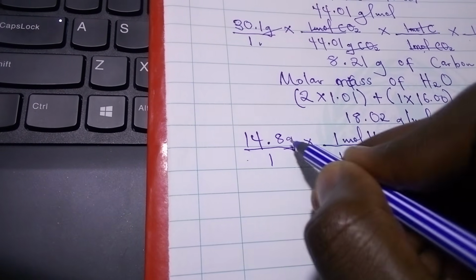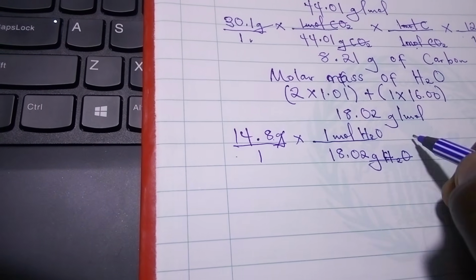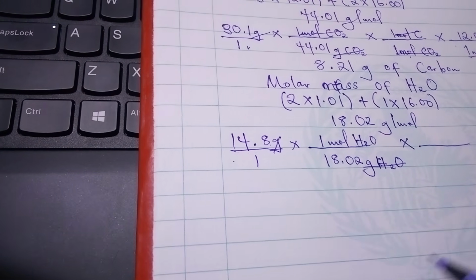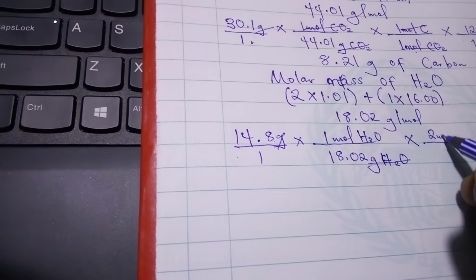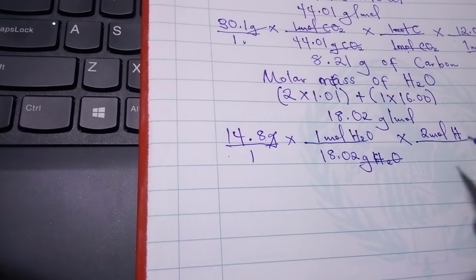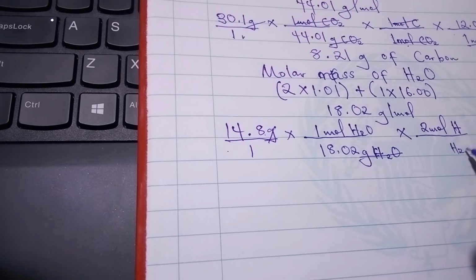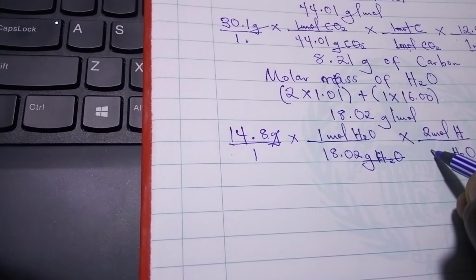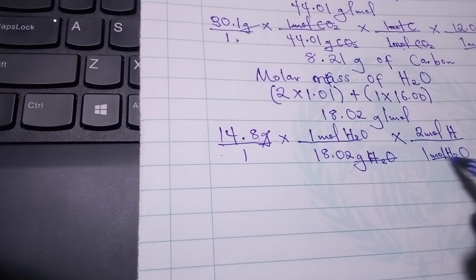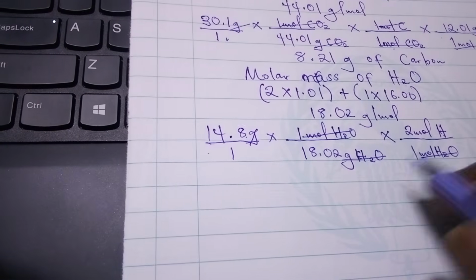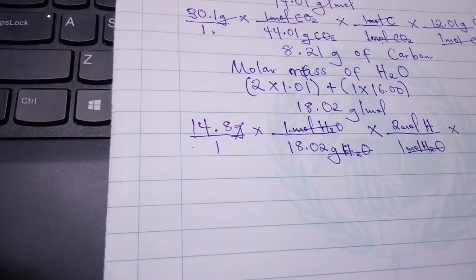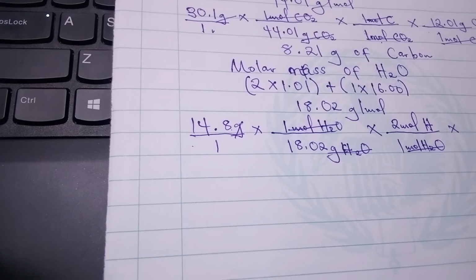So that one goes, and multiplied by, one thing you should bear in mind is that there are 2 moles of hydrogen in 1 mole of H2O. Then times 1.01 grams of hydrogen per 1 mole of hydrogen.